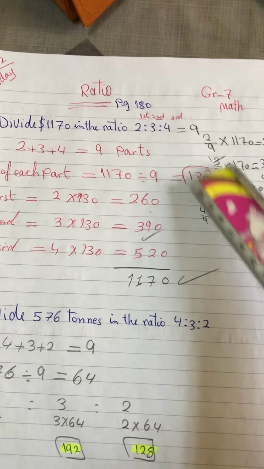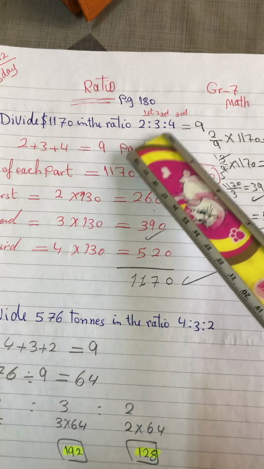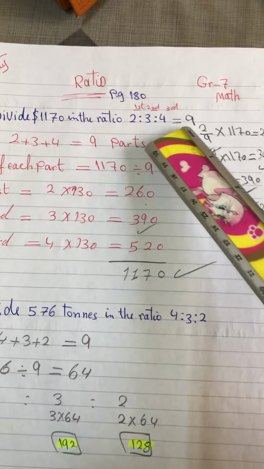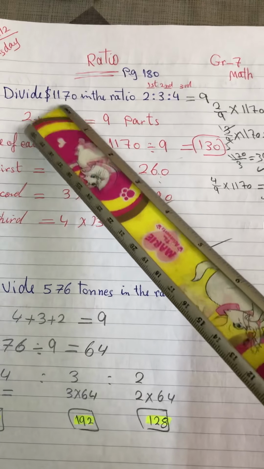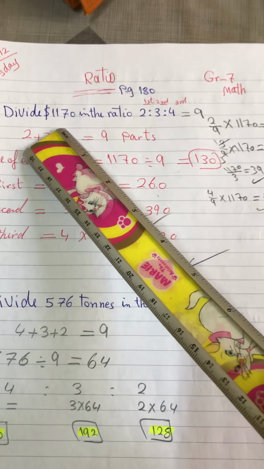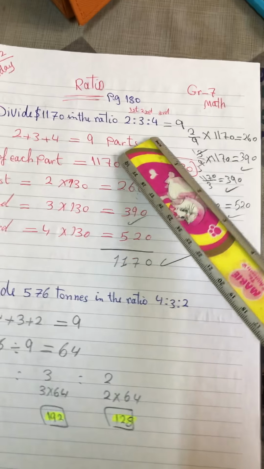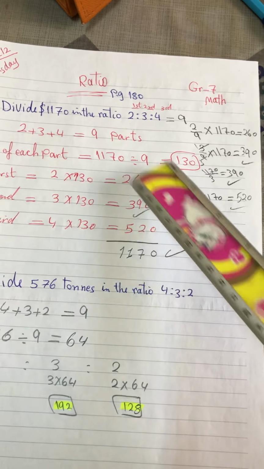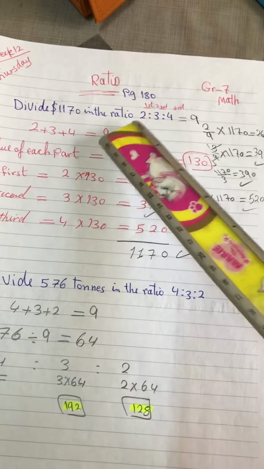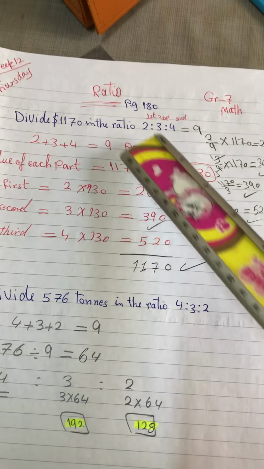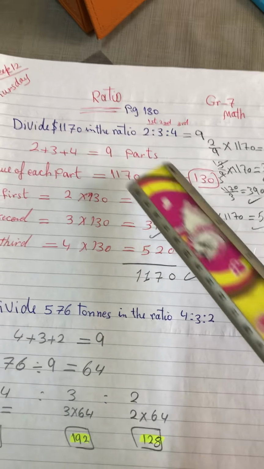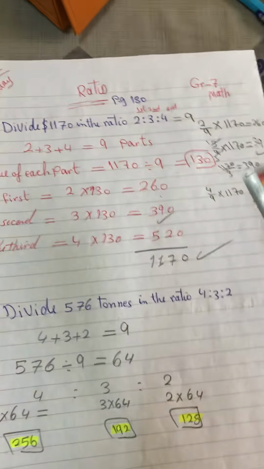Okay, if you want to use it as a fraction, you divide each ratio by the total sum and multiply by the number you have. Or my way is to add how many parts you have and find the value of each one part. Then this takes 2 parts, so 2 multiplied by the value of 1. 3 parts multiplied by the value of 1. 4 parts multiplied by the value of 1. And it's up to you.